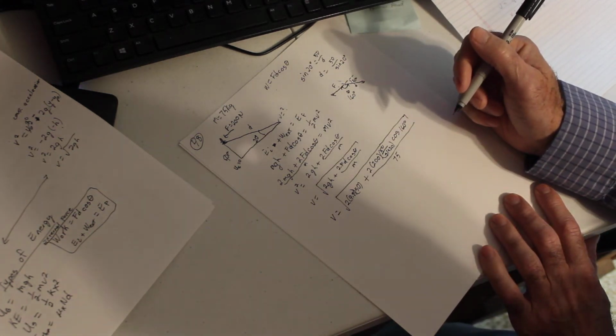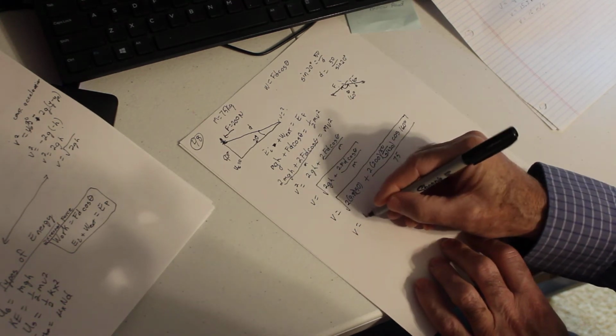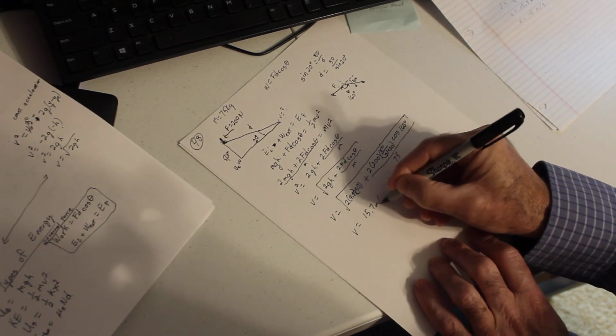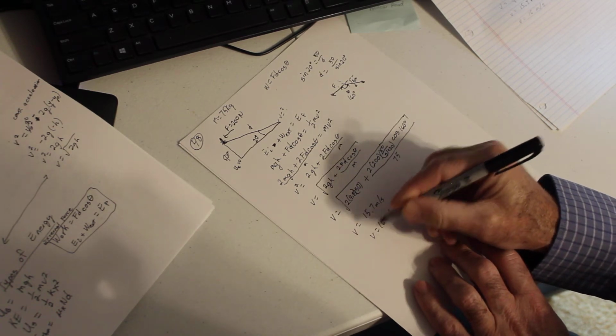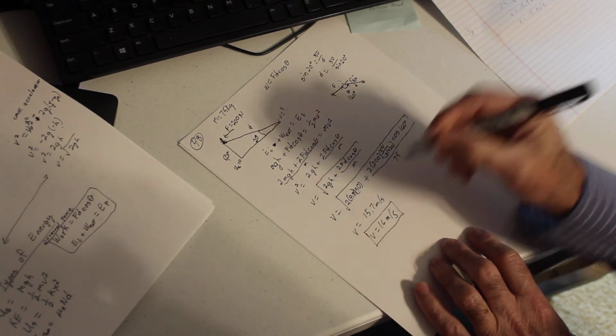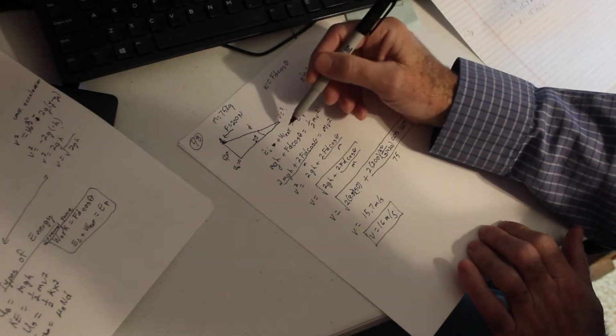And then if I plug that in, I get that V is equal to 15.7 meters per second, or 2 sig figs, 16 meters per second.